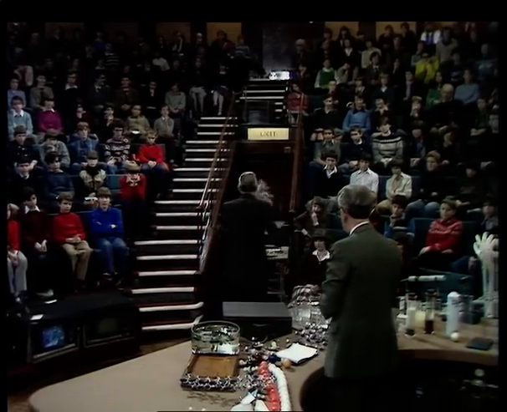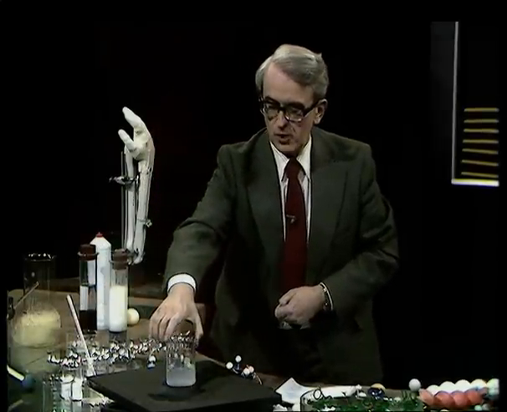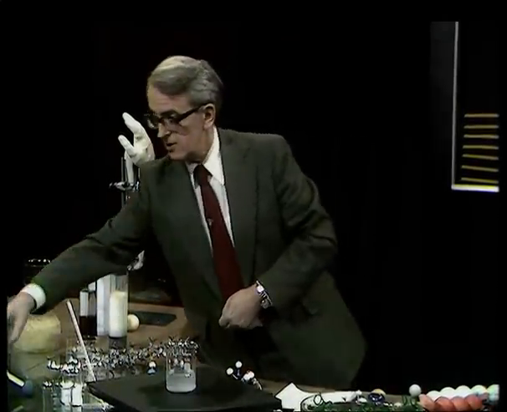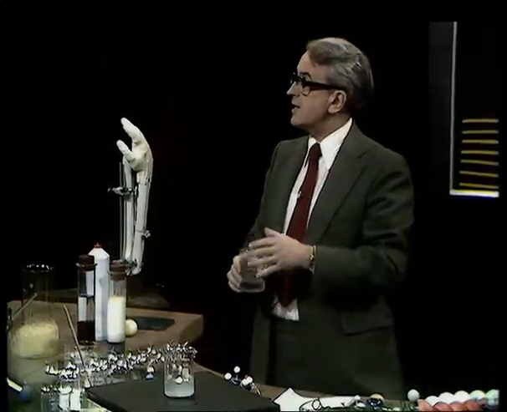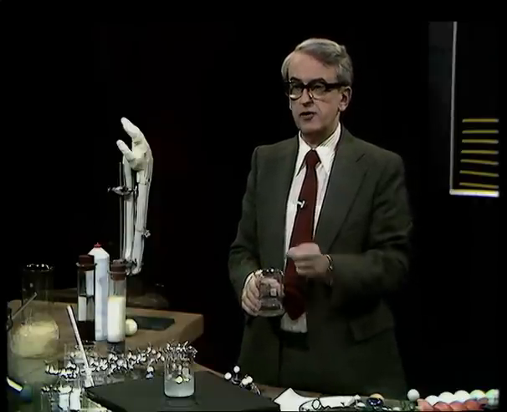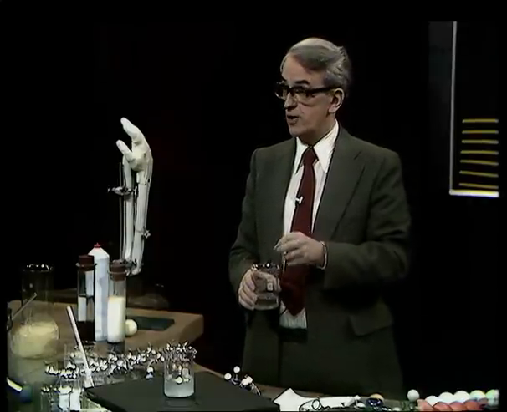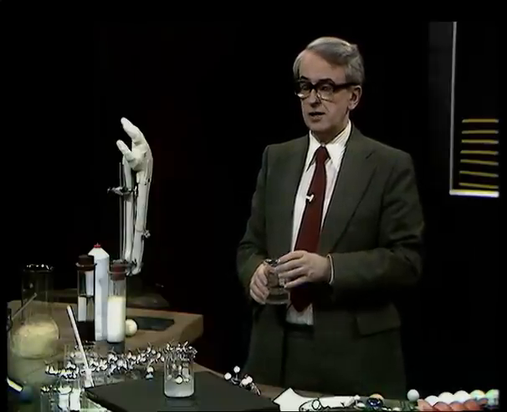There are substances, and litmus is a very well-known one, which change color according to the acidity of the solution. If you put an acid in, it's one color. That is, if you put a lot of positively charged protons in, it's one color. And if you take them away again, it's another color.